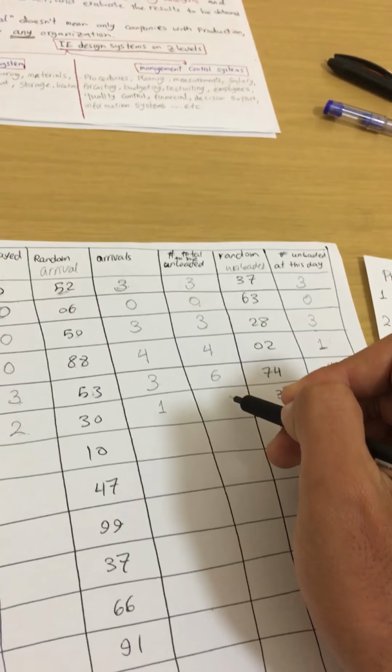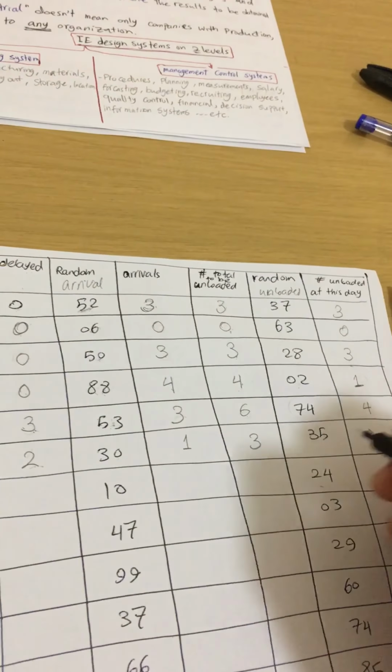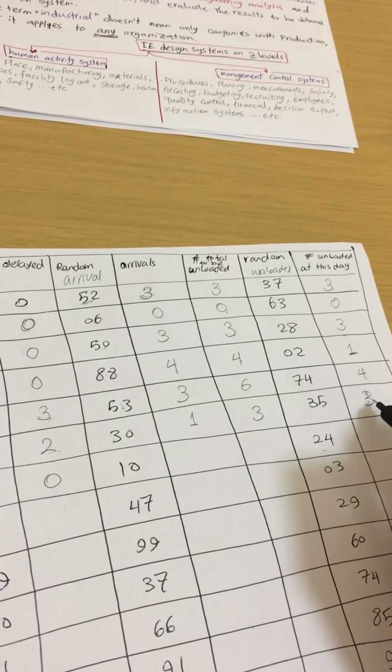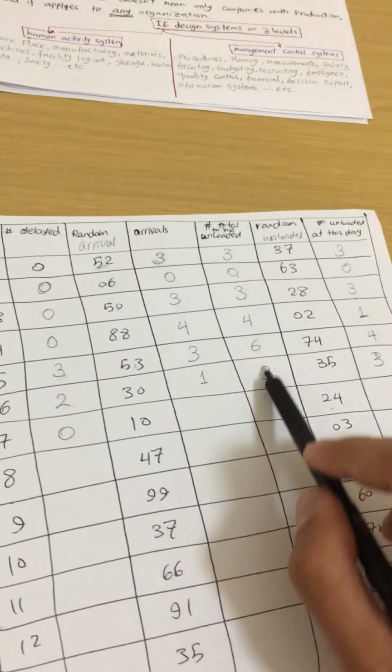And we are going on like this. 30, that's from here. It's 1, so we have 1, so we should have been unloading 3, but the reality is we unload 3, so we will have 0 here because we should have unloaded 3, and we unloaded exactly 3, so we will have 0, and we will go on that table the same way.